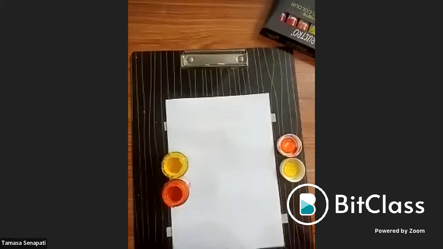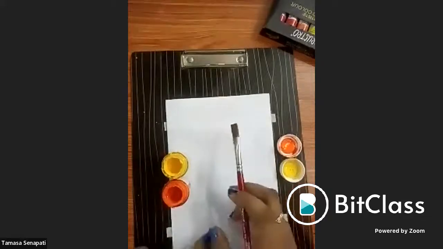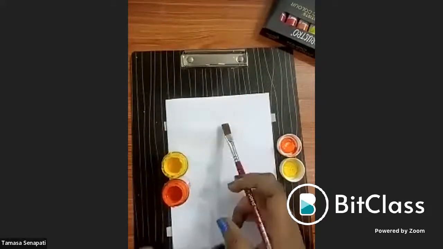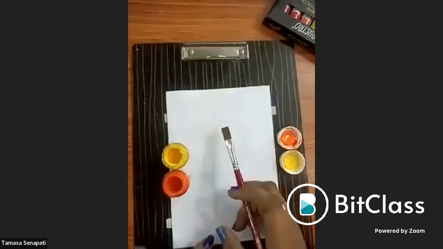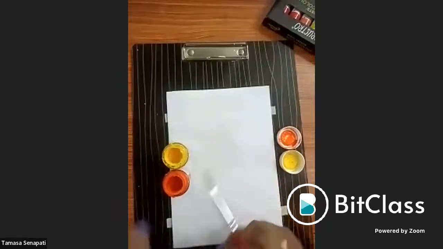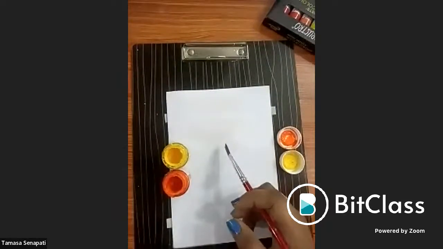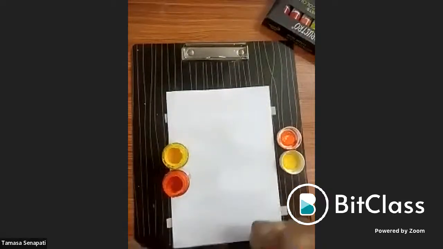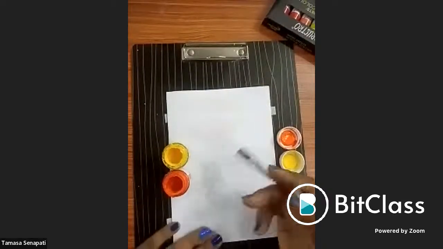Okay. And brushes number, please. Yeah, you can take any number brushes. If you are taking A4 size canvas or A4 size page, then you can take the 6 number, 8 number brushes for A4 size. According to your canvas size or sheet size, you have to take the brushes size.